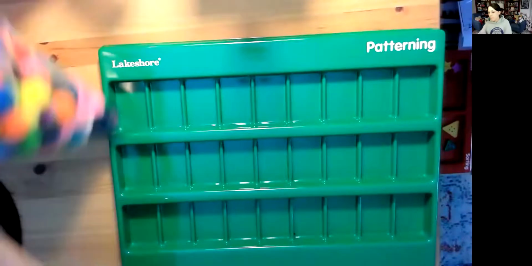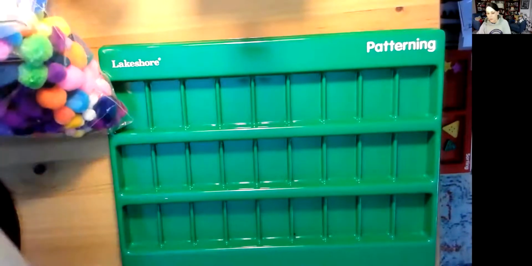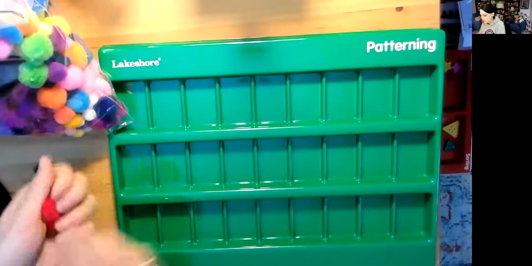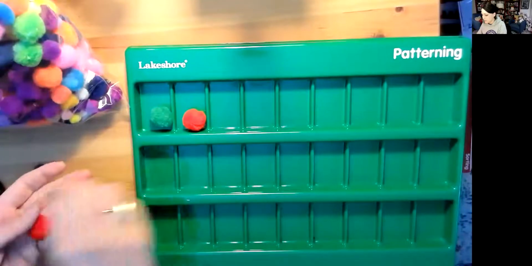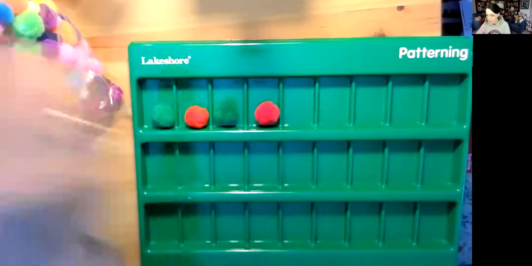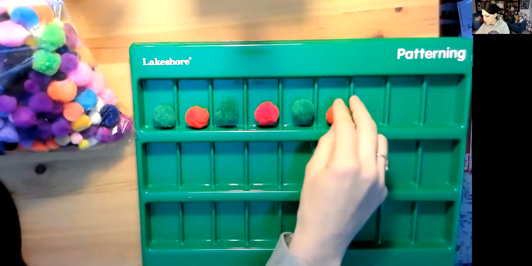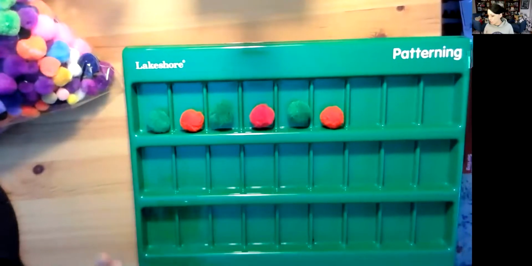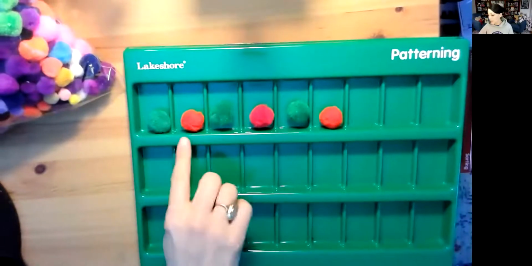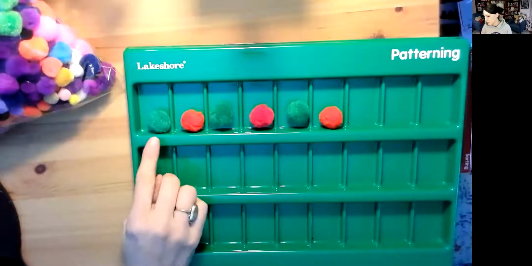Okay, so here's my pattern board, and I have some pom-poms here. And I'm going to go ahead and start making a pattern. And I want you, as I make it, to see if you see what I am repeating over and over again. Do you see it? Okay. Sometimes it's hard to tell. So what I like to do is I like to say it out loud, and it helps my brain think, what do I keep saying over and over again to create this pattern?